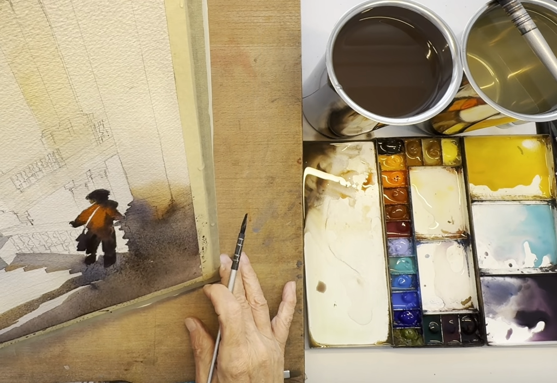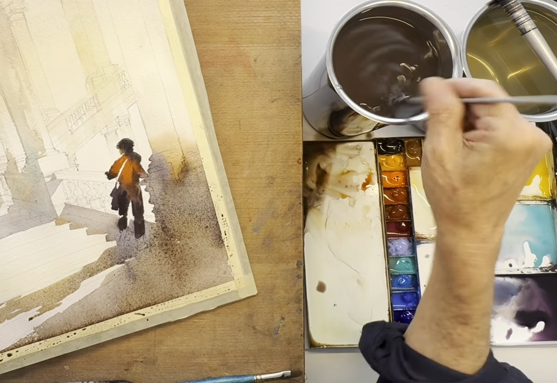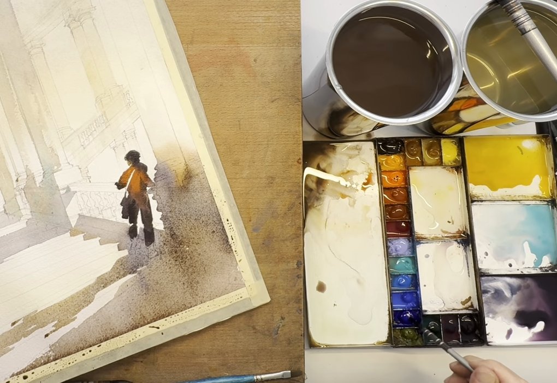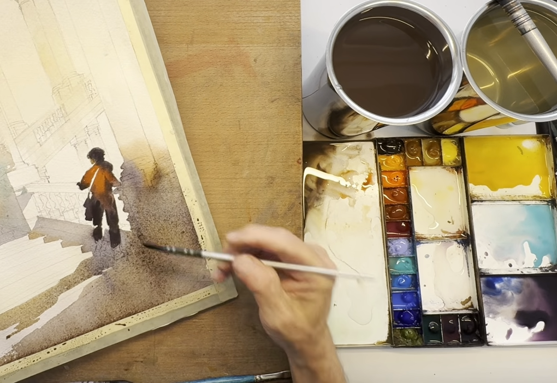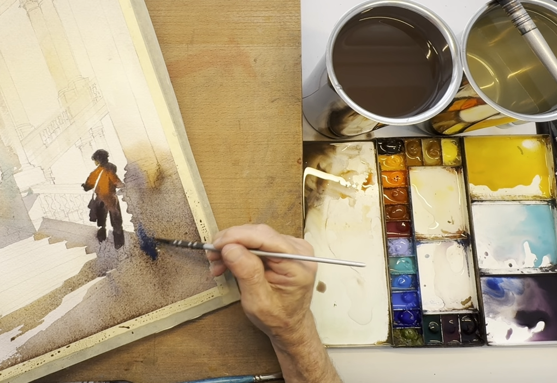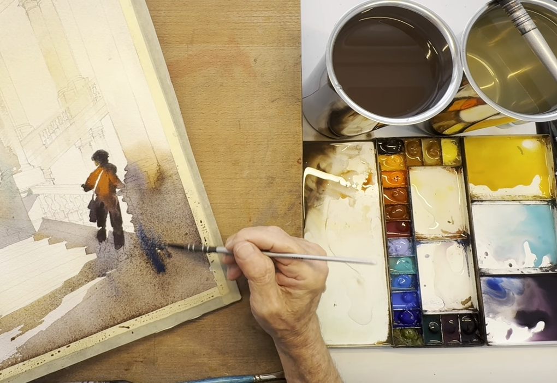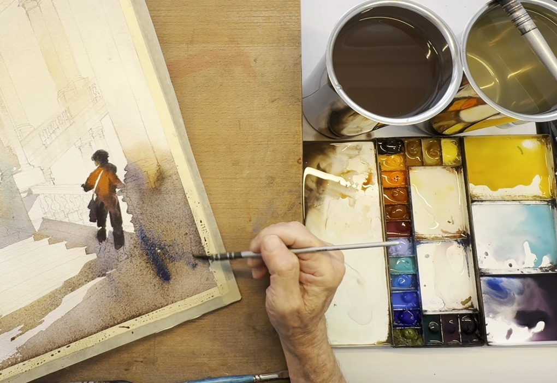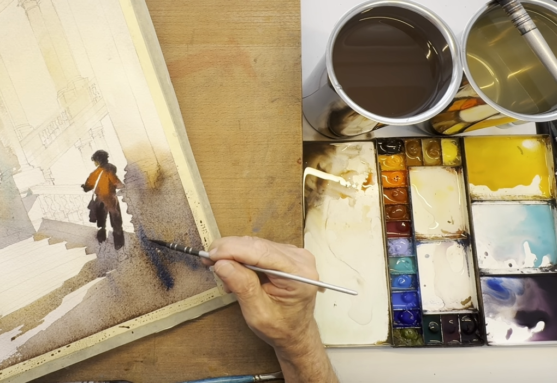Play around with the tilt of the board. Some gravity going to pull some of these darker cools in and around this wet, warm wash.